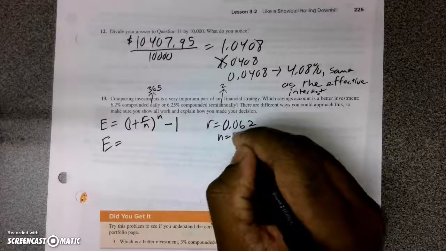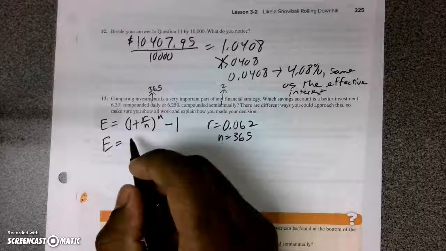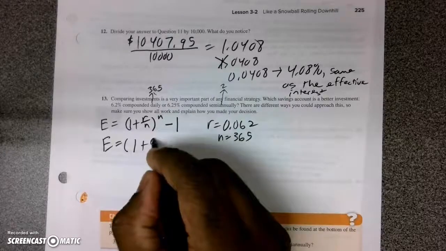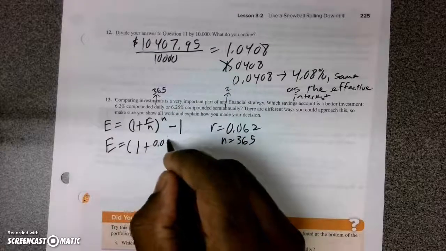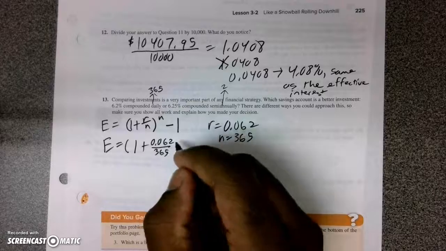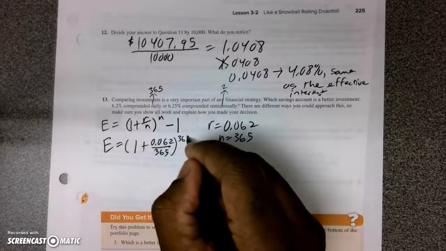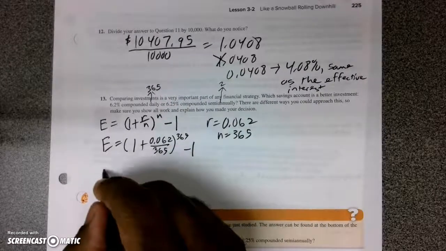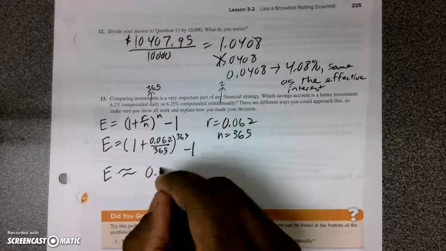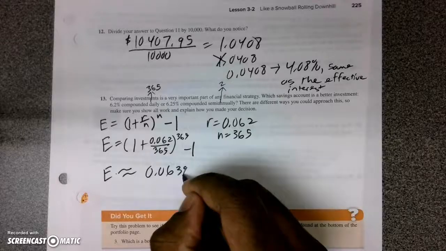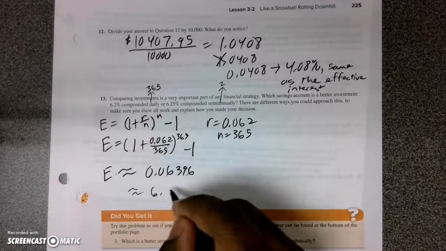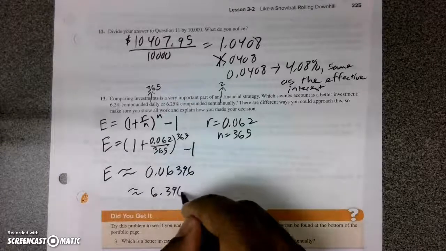And the N is 365 with the number of times it compounds. So now we will substitute 1 plus 0.062 all over 365 to the 365th power minus 1. So E will be approximately 0.06396, which would be approximately 6.396%.